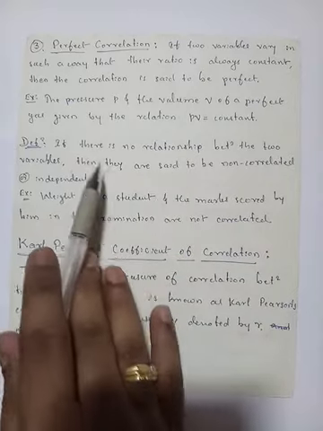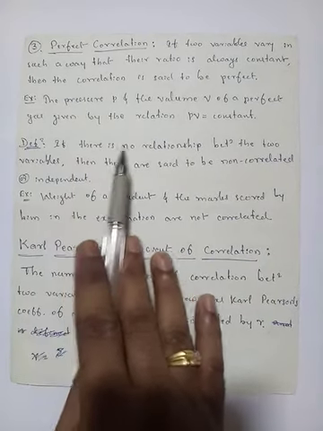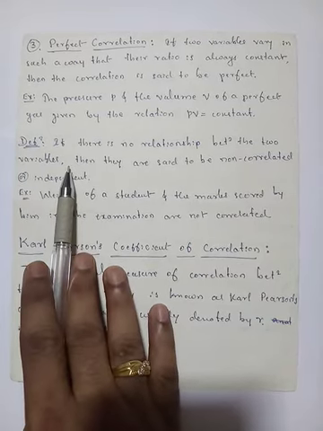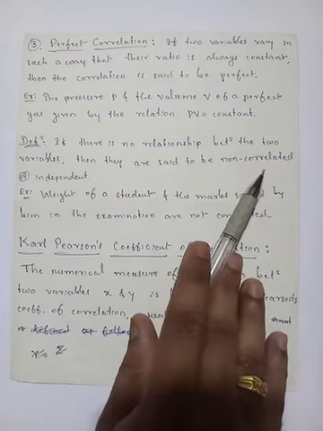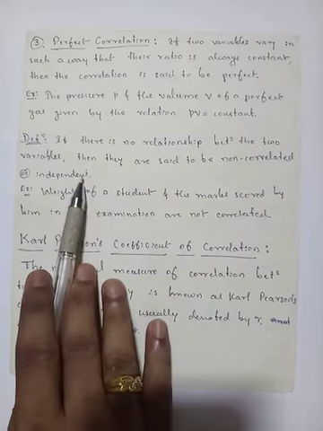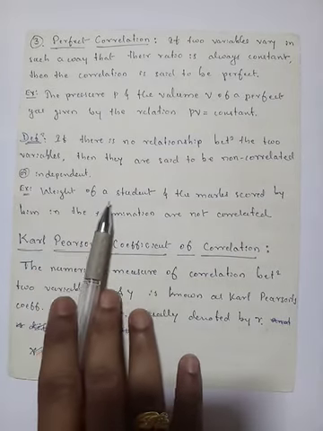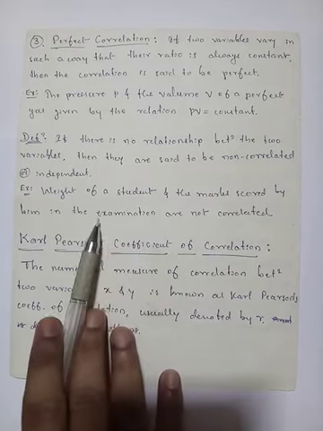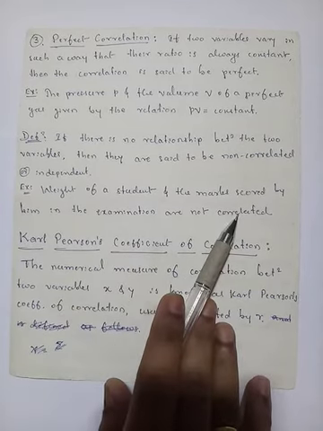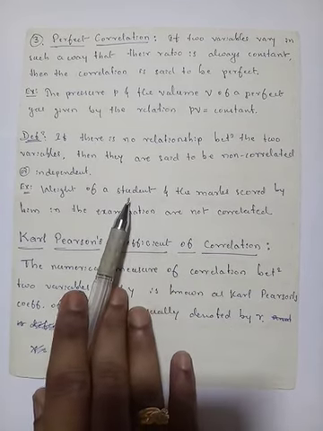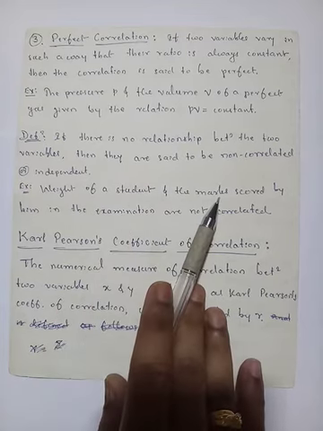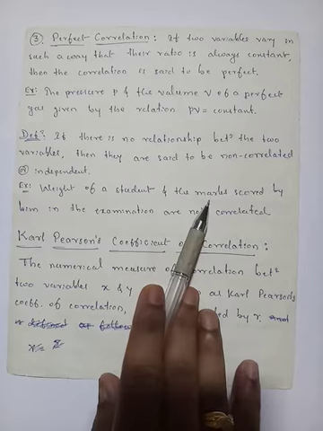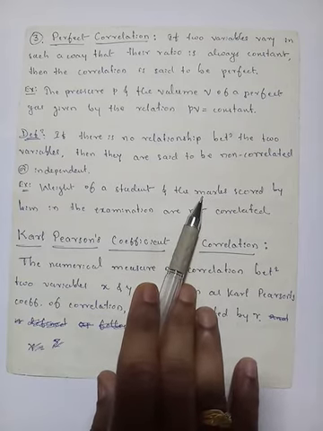There is another one: if there is no relationship between the two variables, then they are said to be non-correlated, or independent. The example is the weight of a student and the marks scored by him in the examination are not correlated. The weight of the student is not at all related to the marks scored by him. So these two are independent. There is no relation between these two.